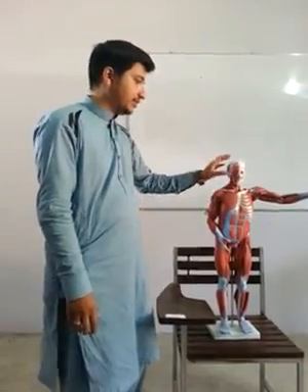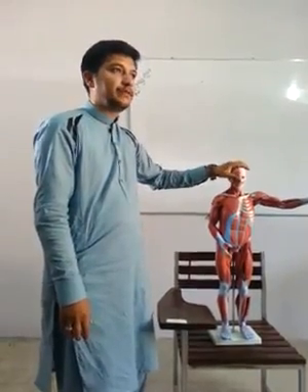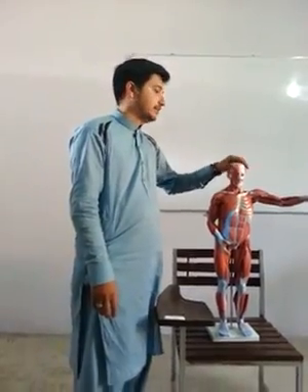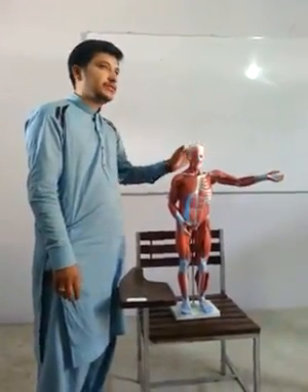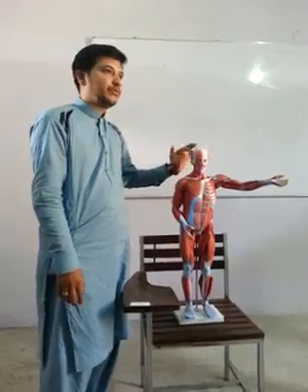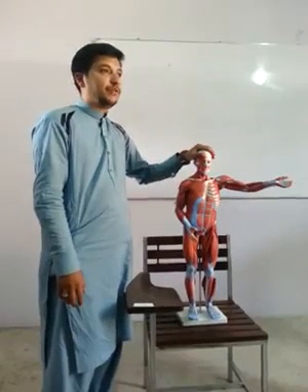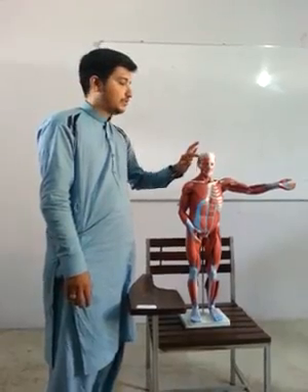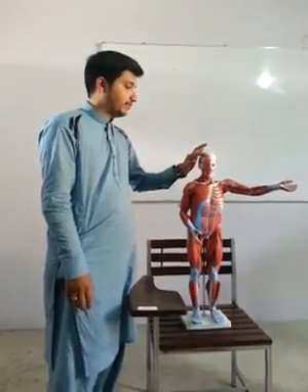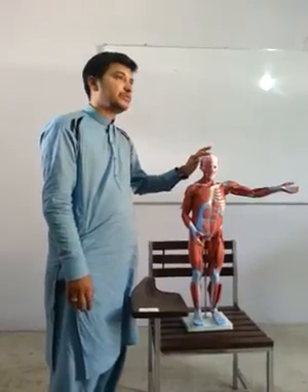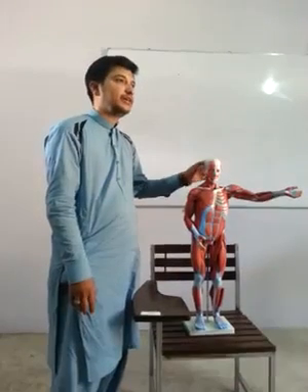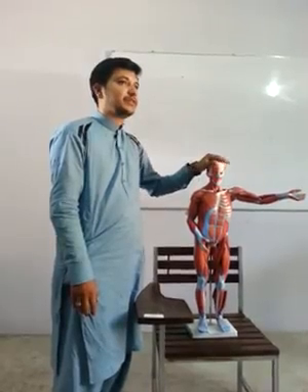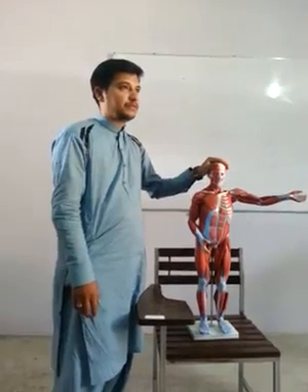So we started in the previous lecture from the head. You can see here the structure. We said that this is the flat bone. This is the flat. You can see here a soft membrane-like structure that is called skull.